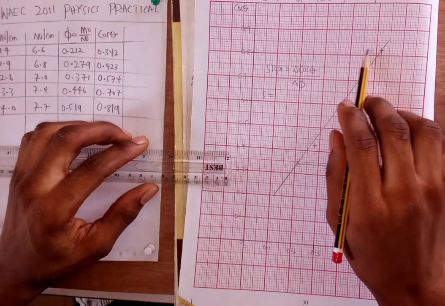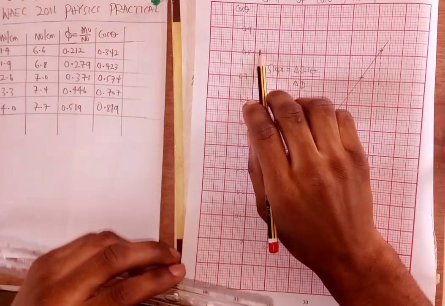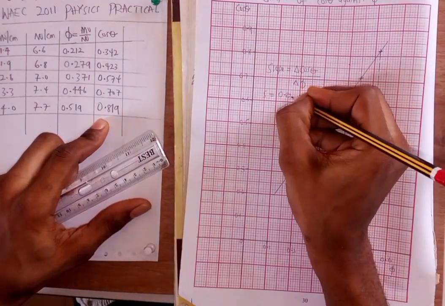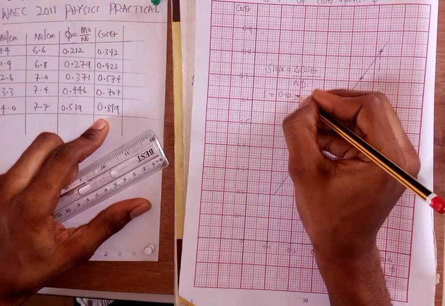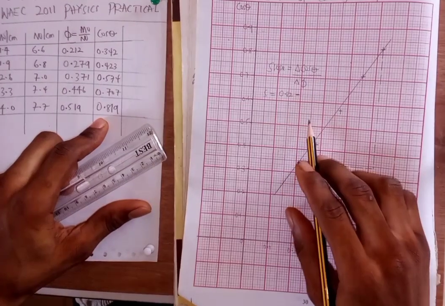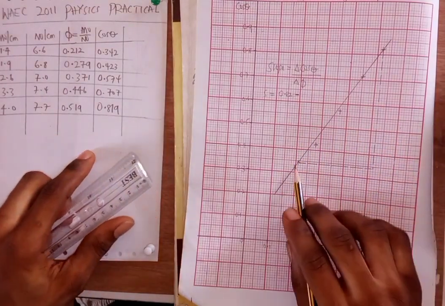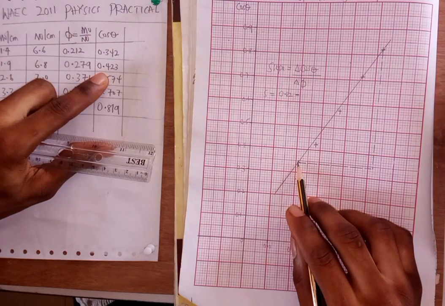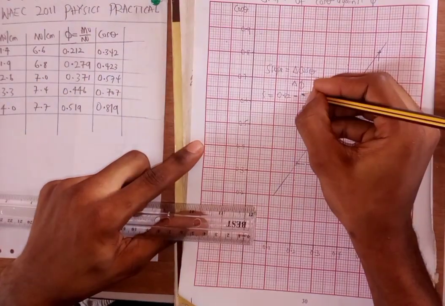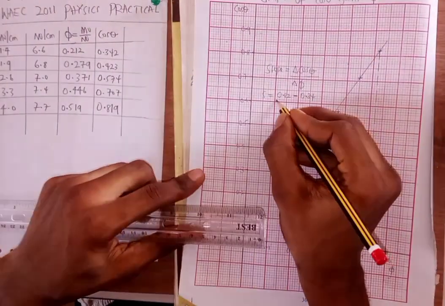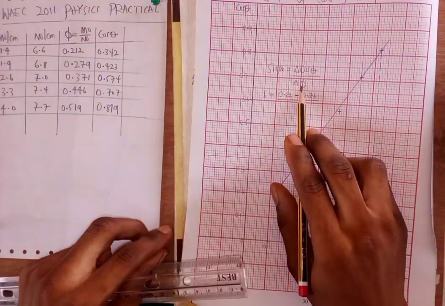So what is this value? Y2, that's 0.82 based on the table. That's 0.82 minus, change means the difference, 0.82 minus what is this point? 0.34, divided by what is the change in phi?